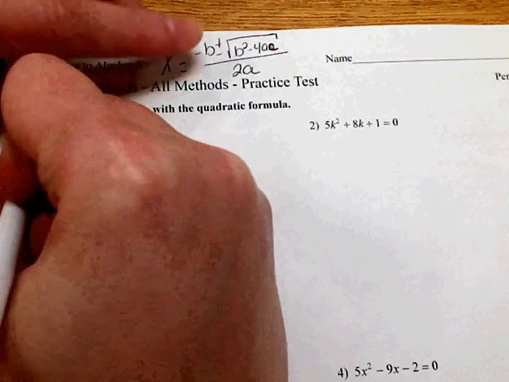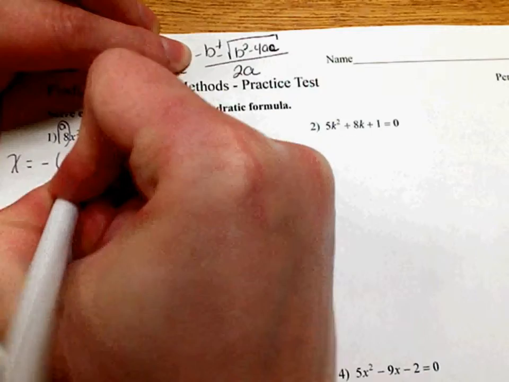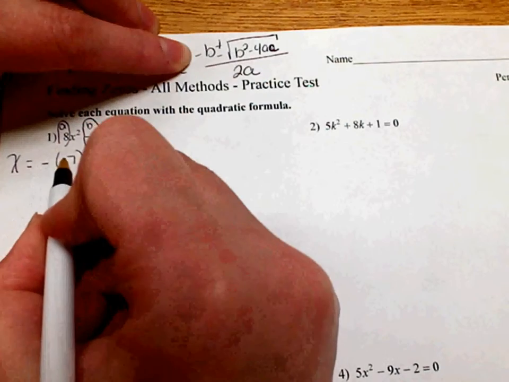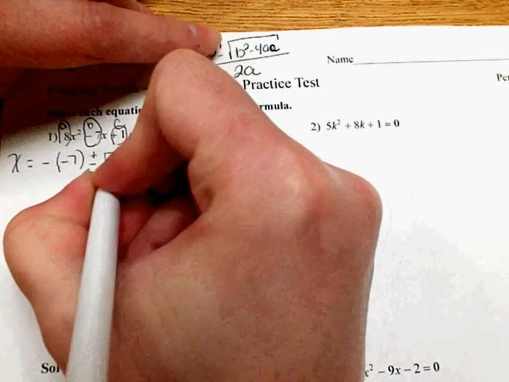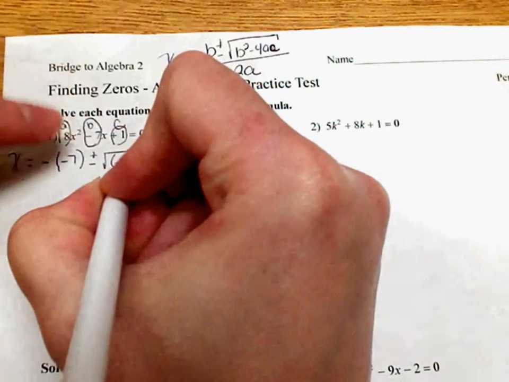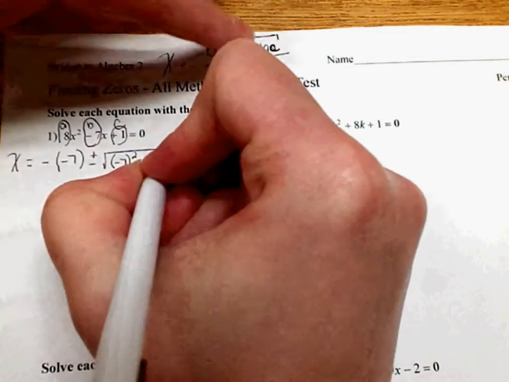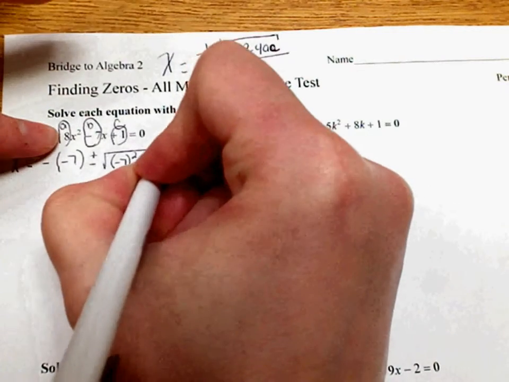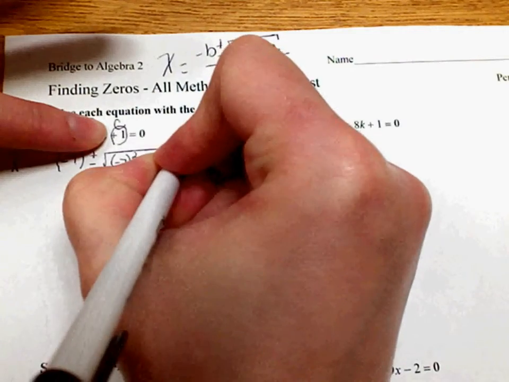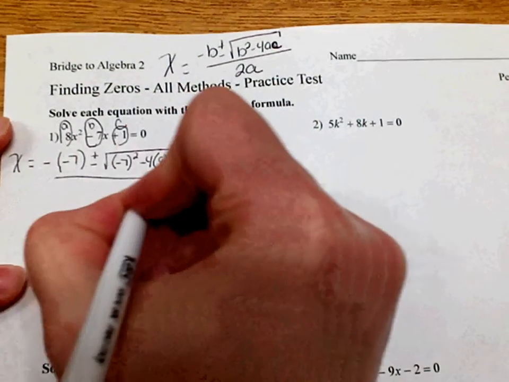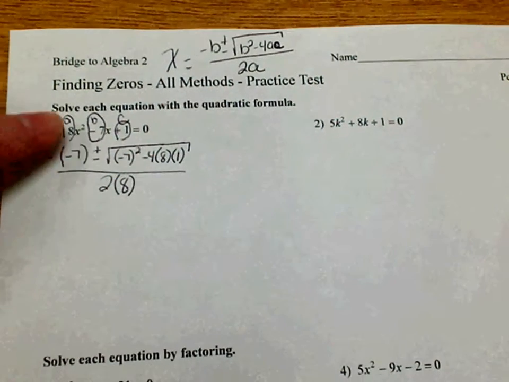X equals negative. Put everything in parentheses. So negative 7 is the b, it goes in parentheses. So negative 7 plus or minus the square root b squared. Remember, once again, b goes in parentheses, squared, minus 4. Now what goes in a goes in parentheses. What goes in c, positive 1, goes in parentheses. All over 2, and then once again what goes in A goes in parentheses.